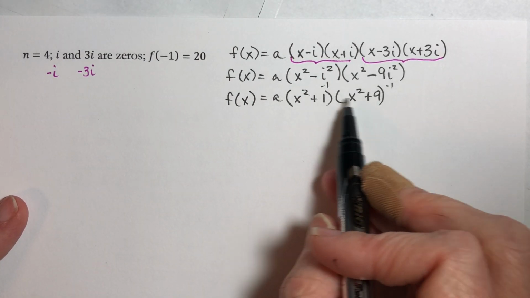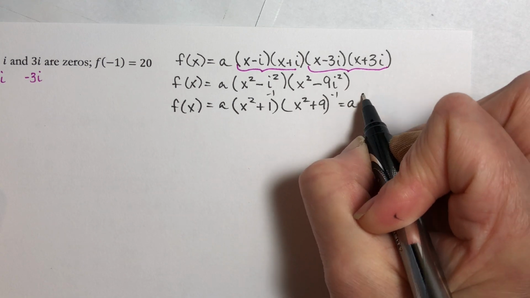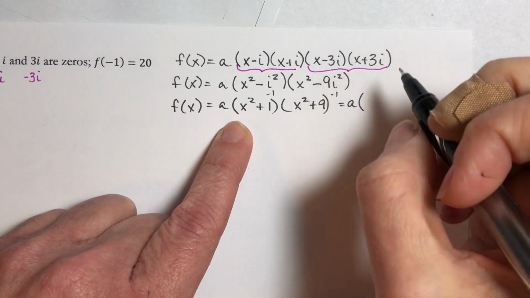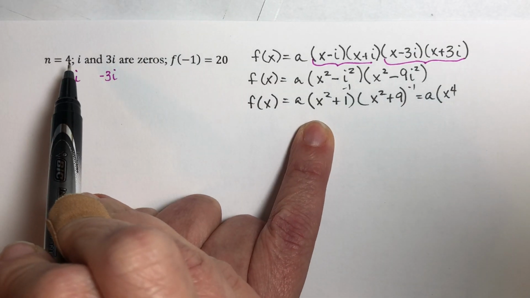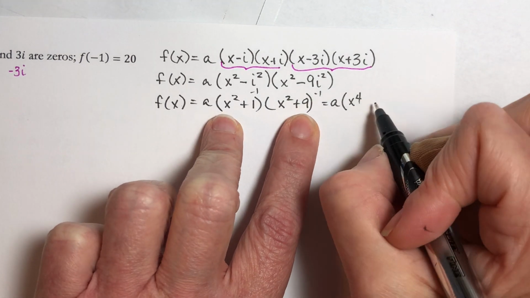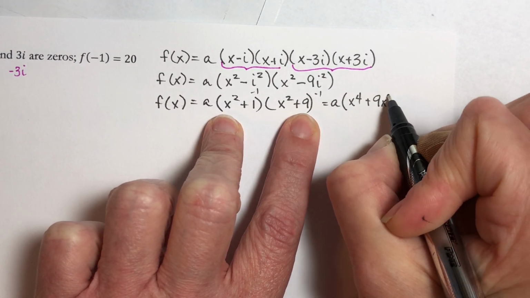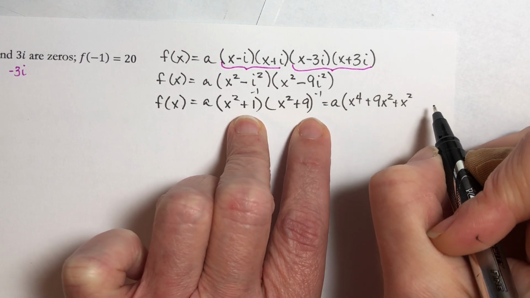Now let's multiply and distribute here. So I have a times x squared times x squared is x to the 4th, which gives me my 4th degree polynomial, which is what I want. x to the 4th plus 9x squared plus x squared plus 9.